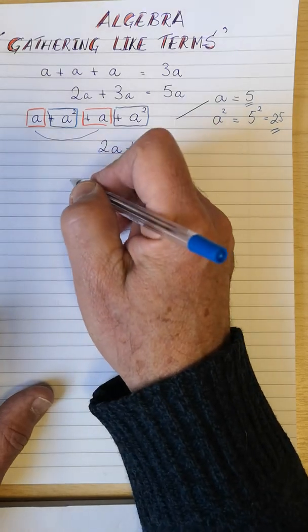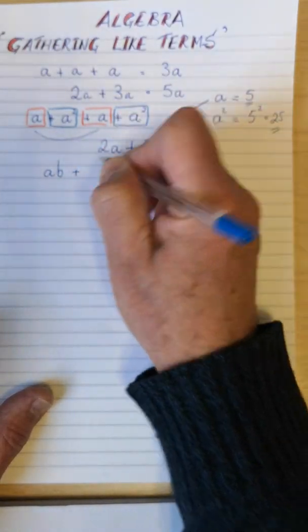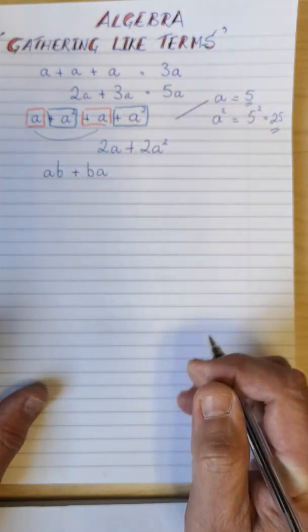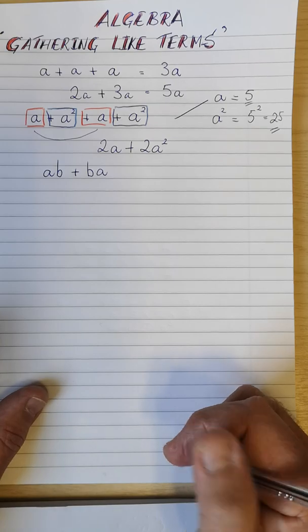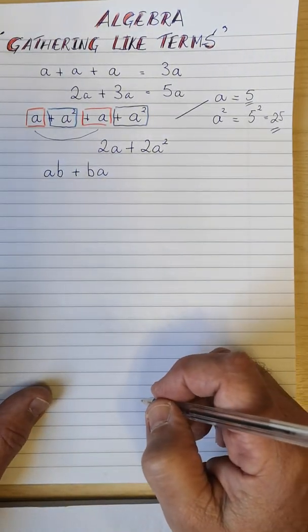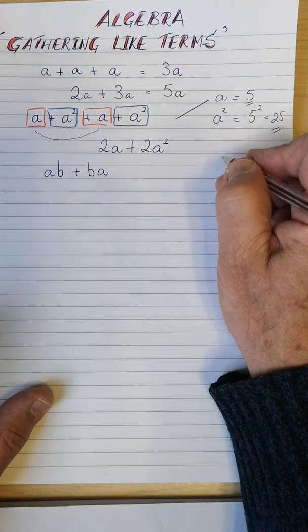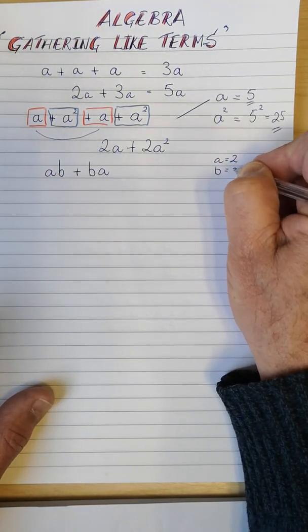Now, typical question in the exam. They like asking you this one. What is AB plus BA? Okay. Now, your first question to yourself would be, are AB and BA like terms? Well, let's see if we can prove it. If A is equal to 2, and B is equal to 3.